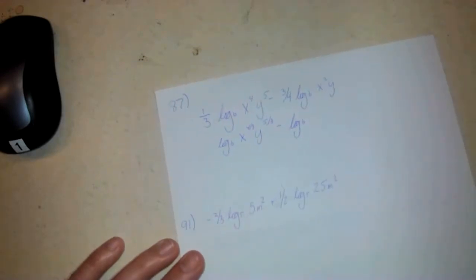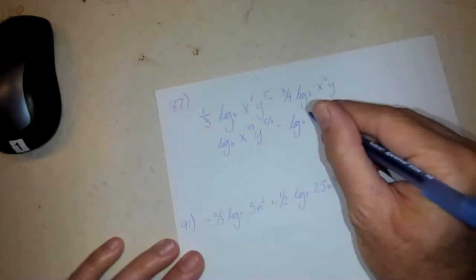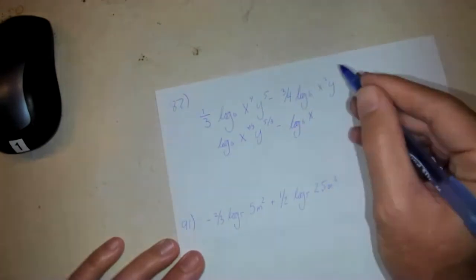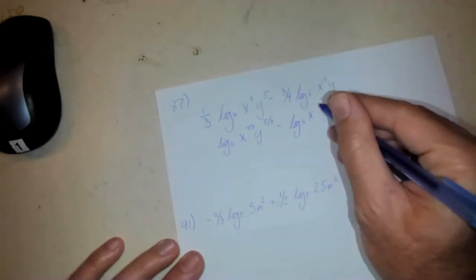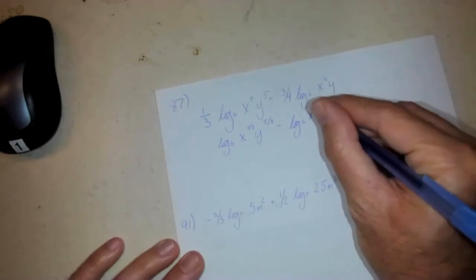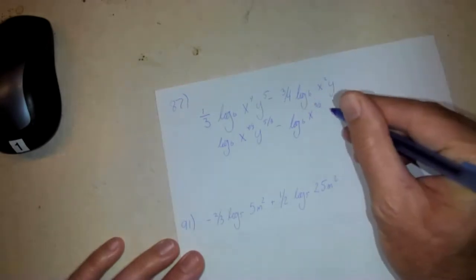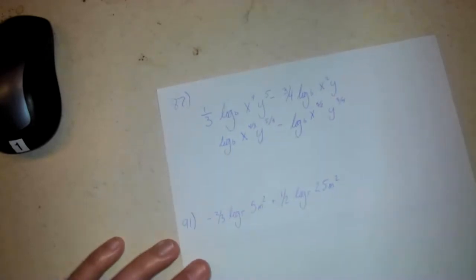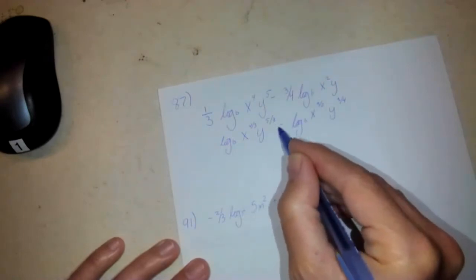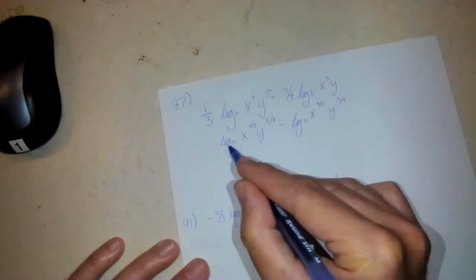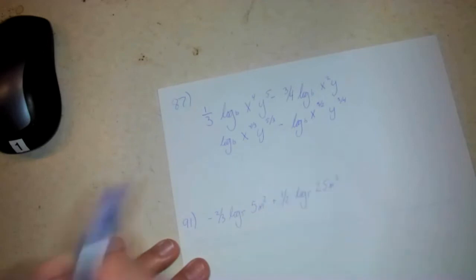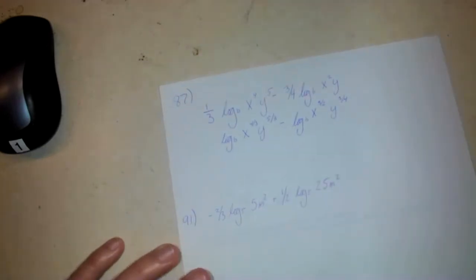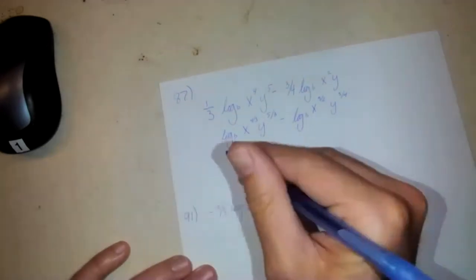That way it doesn't look like ng of x to the, looks like I get 6/4, about 3/2, and y to the 3/4. Now the whole deal here with the minus sign is if you subtract two logs with the same base, then you get to divide their arguments.